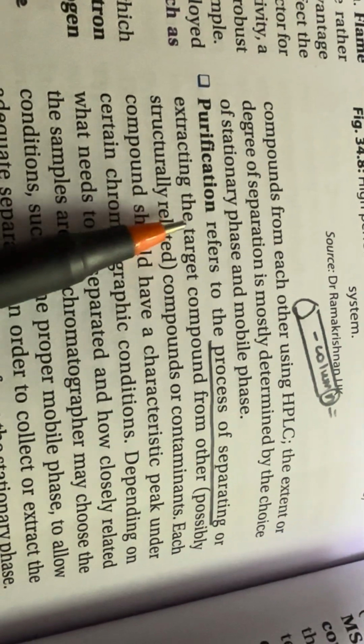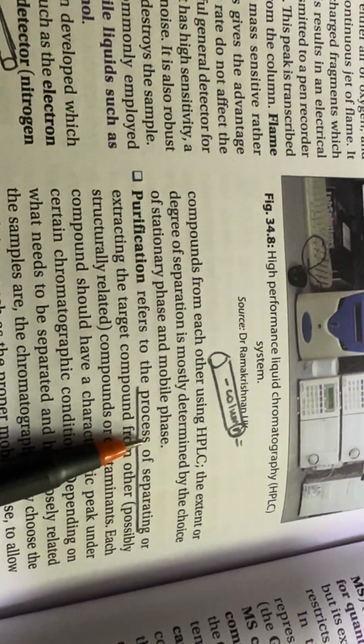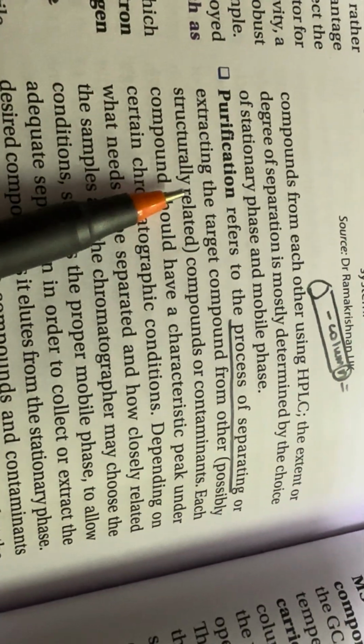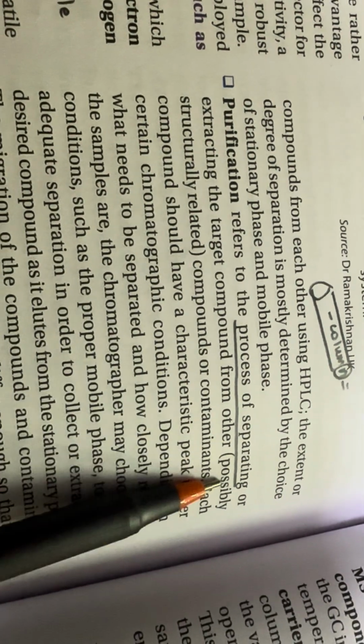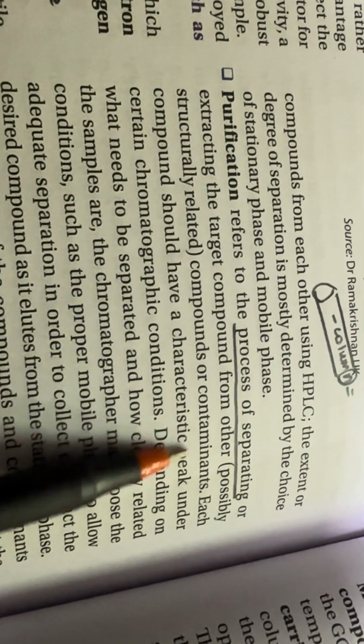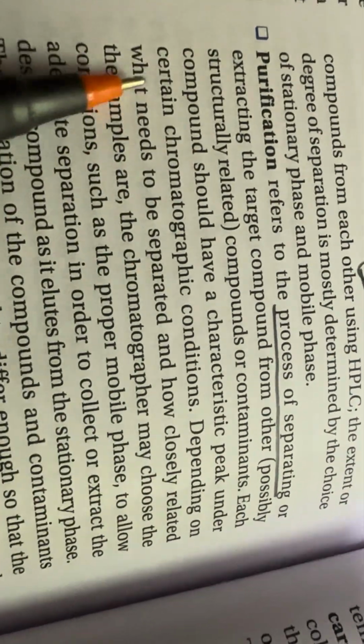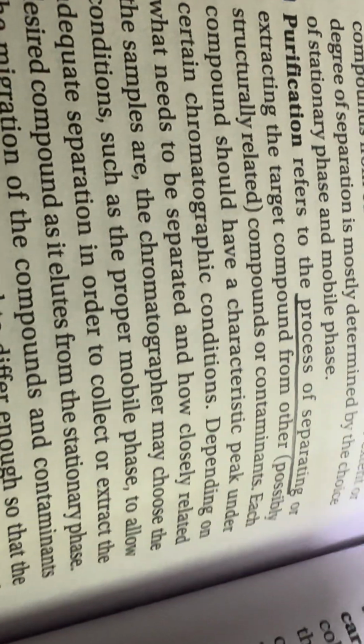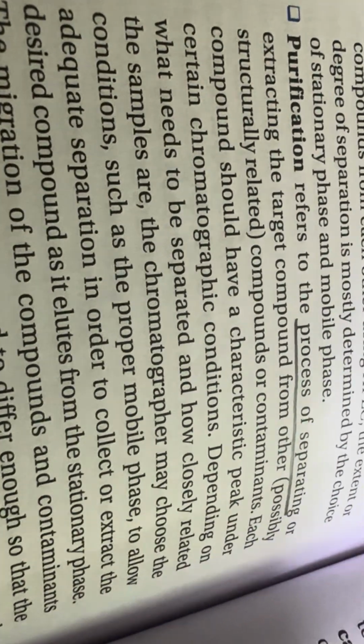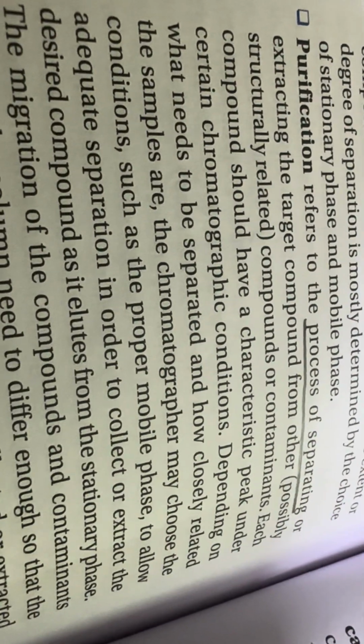Next is purification. Purification refers to the process of separating or extracting the target compound from other, possibly structurally related, compounds or contaminants. Each compound should have a characteristic peak under certain chromatographic conditions, depending upon what needs to be separated and how closely related the samples are.